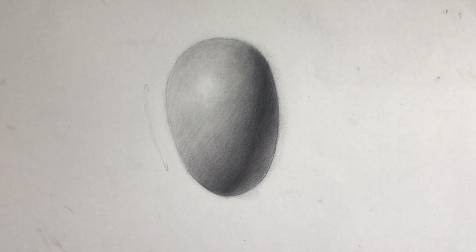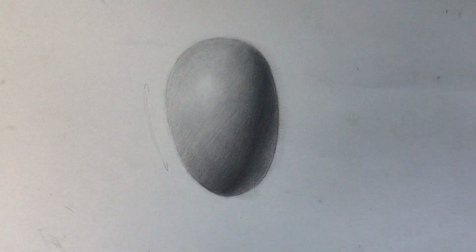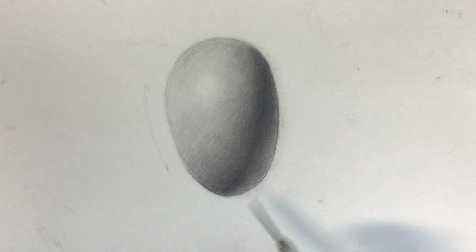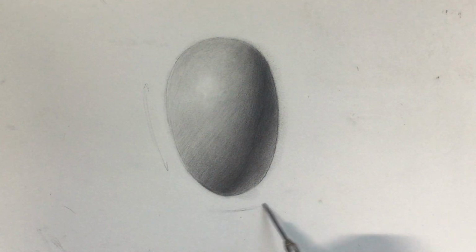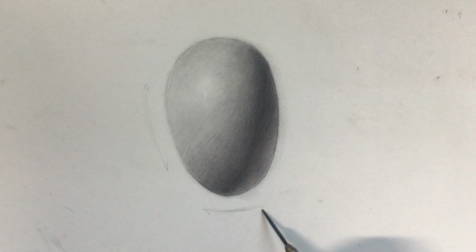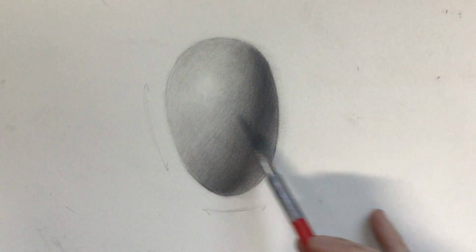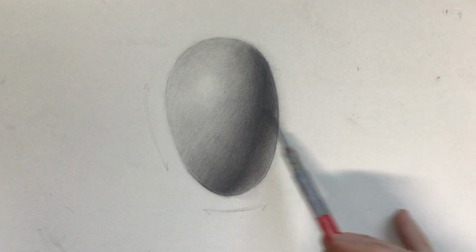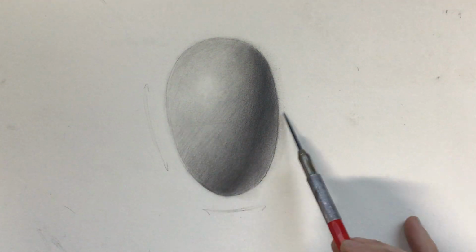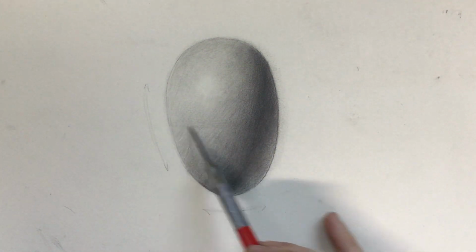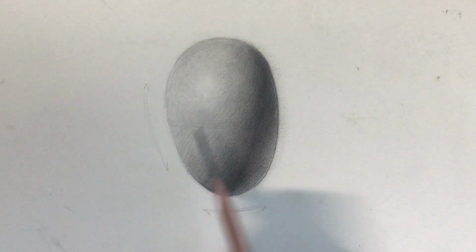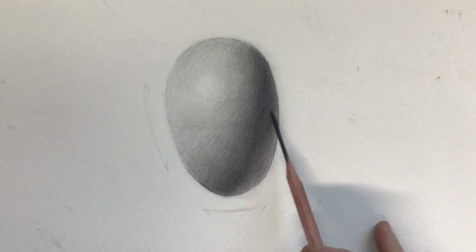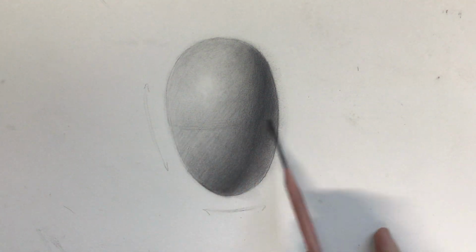I'm going to turn this light off so that's not casting a shadow. We're aware that an egg has a horizontal turning as well. So as we come across the egg like this, let's draw a horizontal midline across the egg. We appreciate that that has an elliptical shape right now because it's a cross contour around the egg.